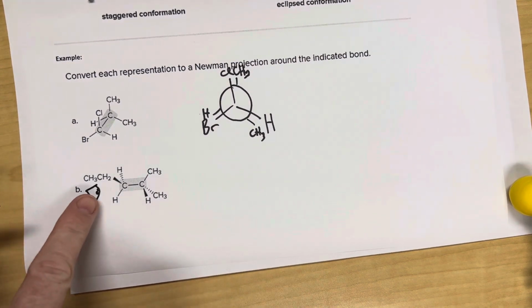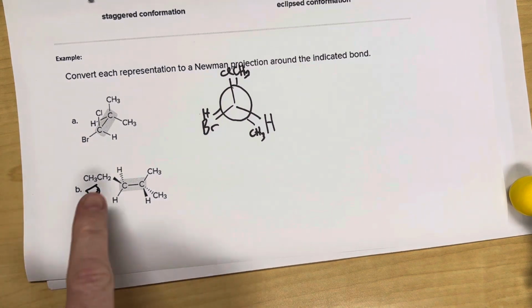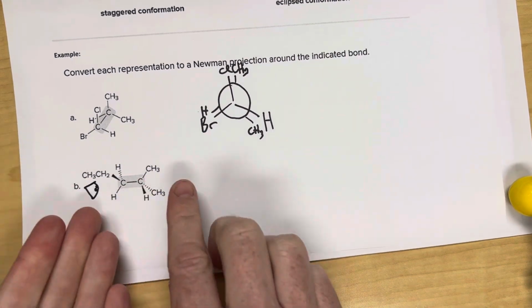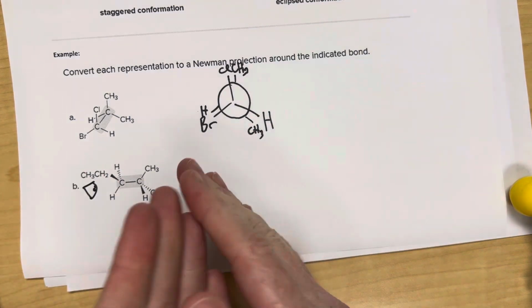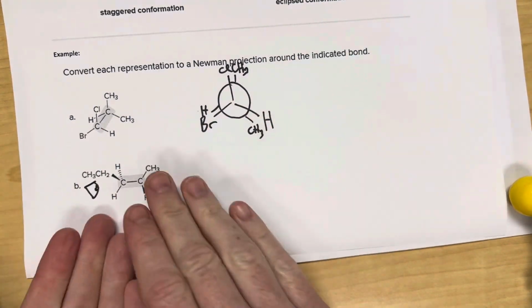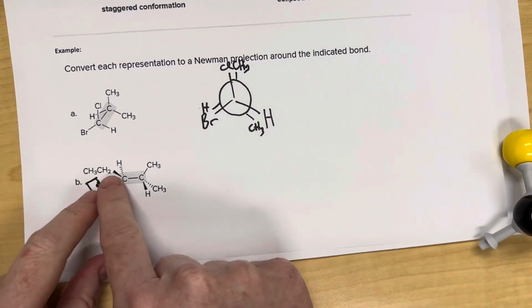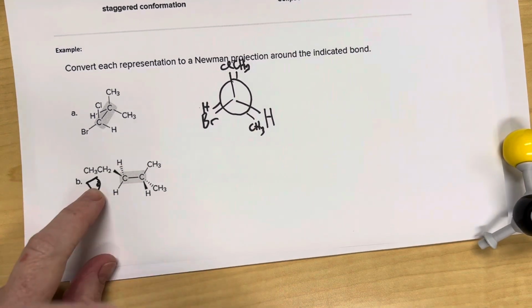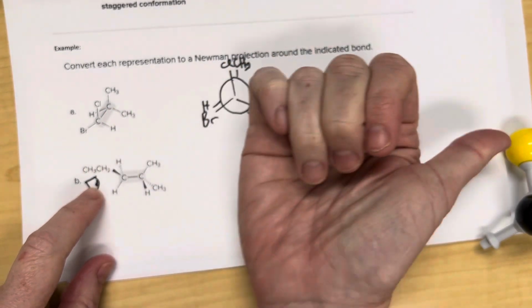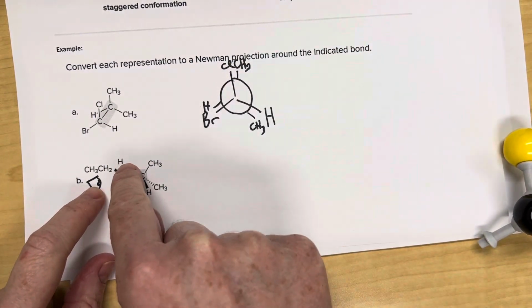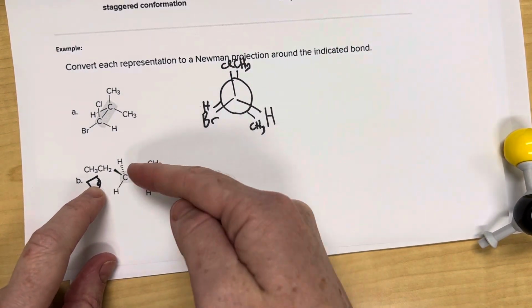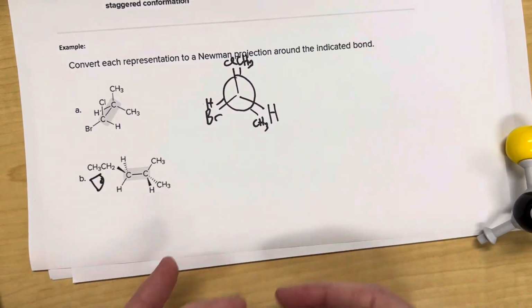We want to be able to visualize it going this way through this carbon-carbon bond. So in order to do that, you kind of have to shift this up 90 degrees in your mind. If I shifted this molecule up, remember this wedge is coming out at us. So if you shift it 90 degrees, now it's in the plane this way. And this hydrogen, which is going into the plane, if you shift it 90 degrees, now it's going this way.